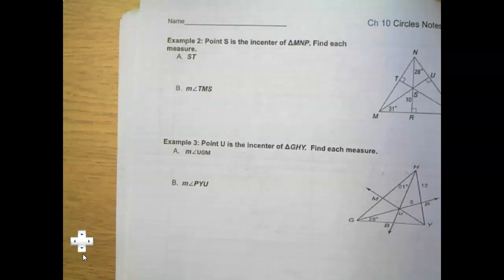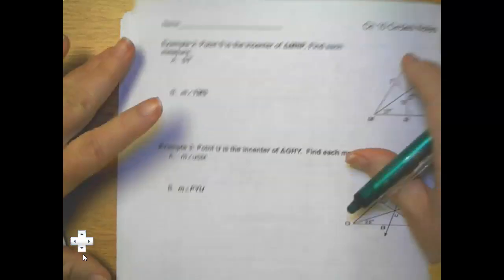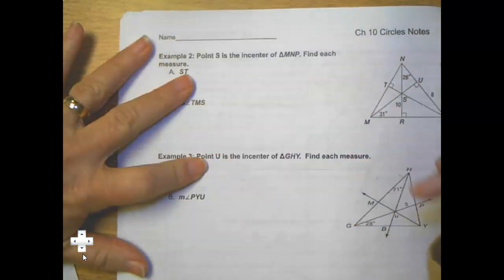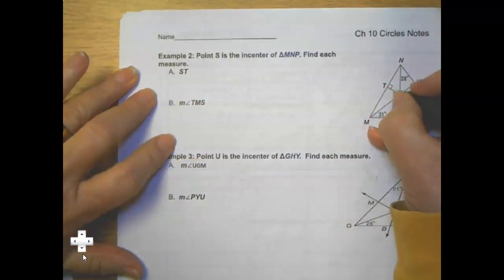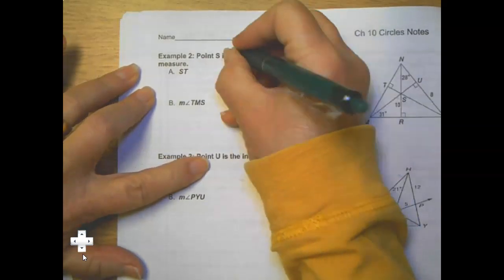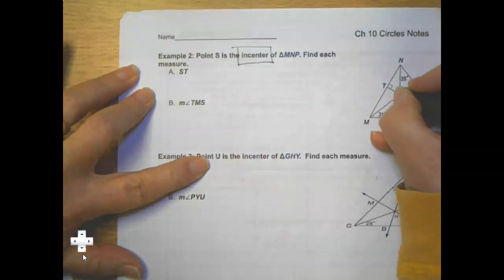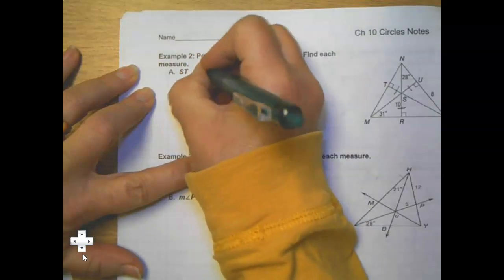Keep going. So what do we have here? So this is the incenter. So really should be a circle in here, but you can't see it. So S to T, since it's an incenter, that's the key here, these are all going to be the same, even though they don't look like they're the same. So S to T is also going to equal 10.